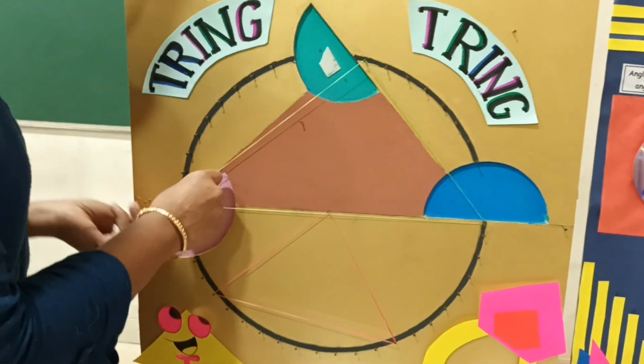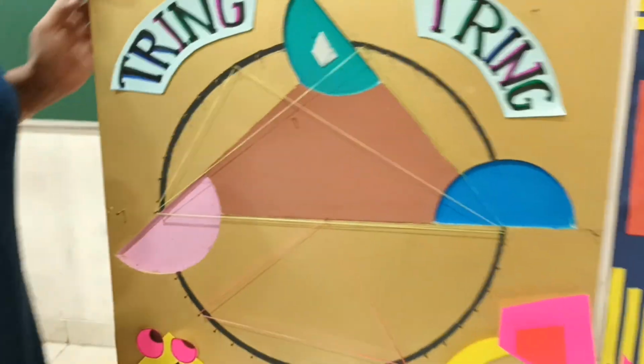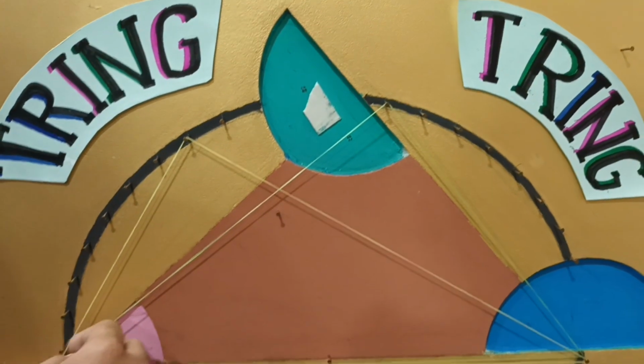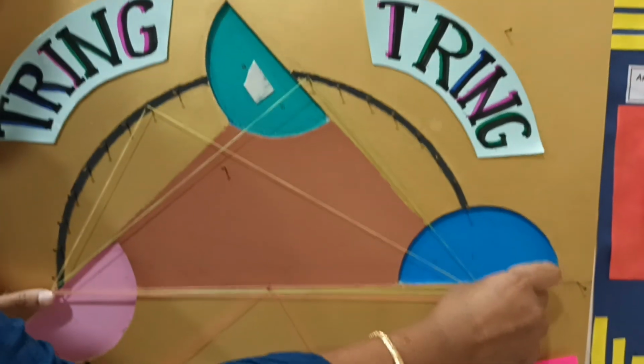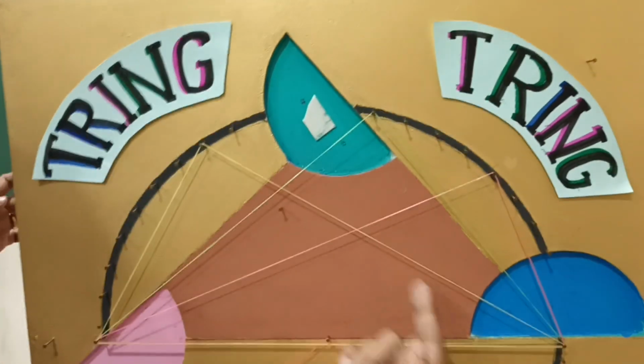We'll make another angle at the diameter and ask them to check it and measure it. We'll make another angle at this diameter and we can ask them to measure it. So any angle which is made at the diameter is always 90 degree.